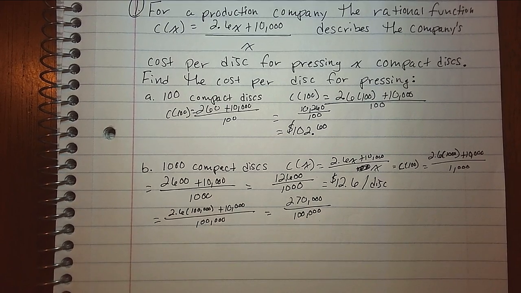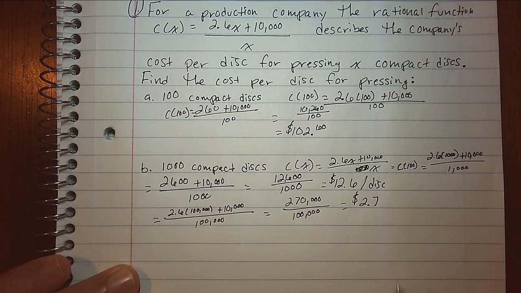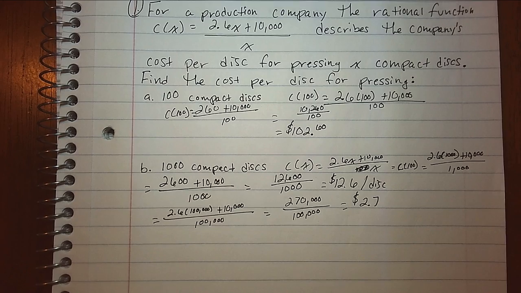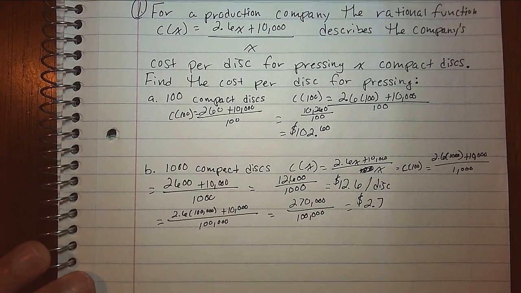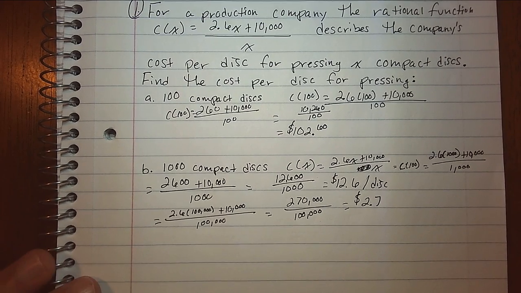So when we divide 270,000 by 100,000, we get 2.7. So that's where you see these production companies really start to make money when they're selling these discs to Walmart for probably $8 a disc, and then Walmart sells it to you for $12 or $13.